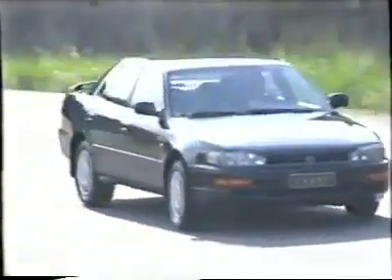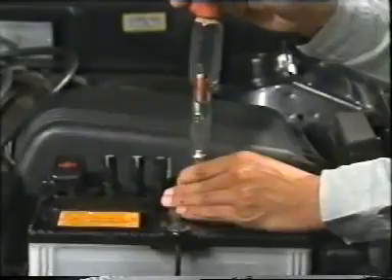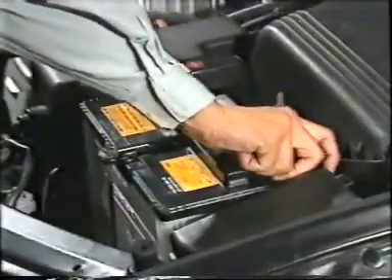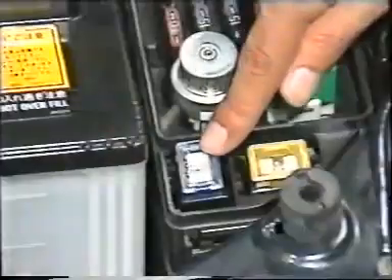You also need to check to see whether additional electric components have been fitted and how the vehicle is driven. After checking each of these items and ensuring that they are normal, we are ready to inspect the charging system itself.